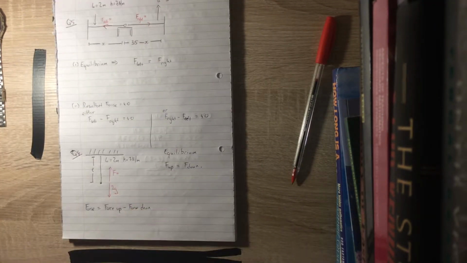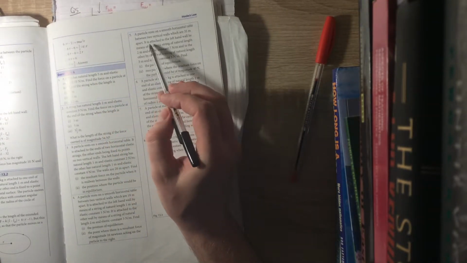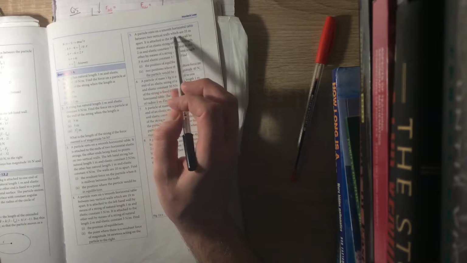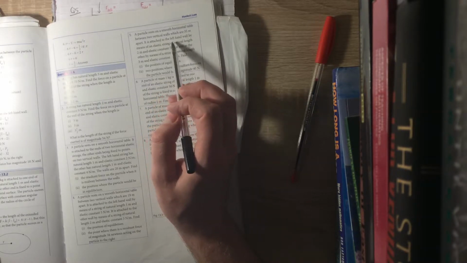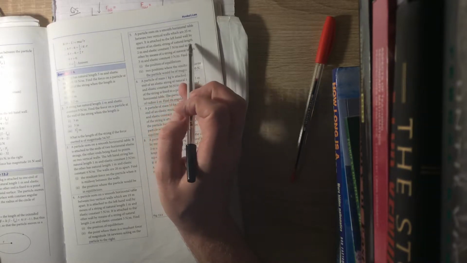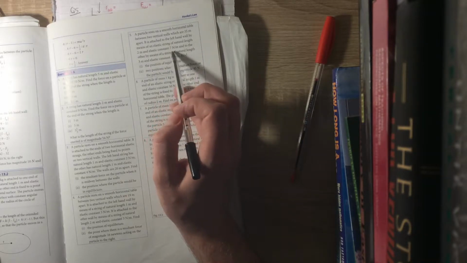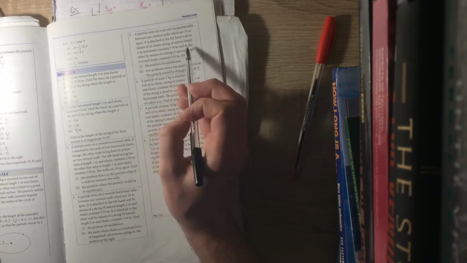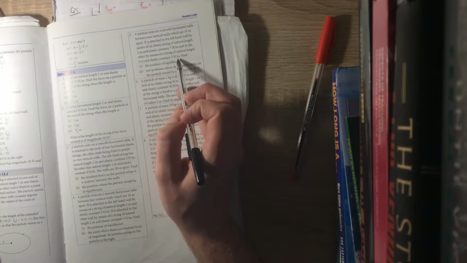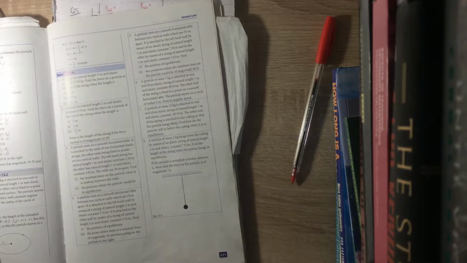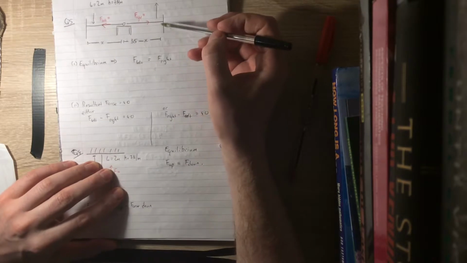Question 5. It says a particle rests on a smooth horizontal table between two vertical walls which are 35 meters apart. It is attached to the left-hand wall by means of an elastic string of natural length 2, elastic constant 7, and to the other by means of a string of natural length 3, elastic constant 3. Find the position of equilibrium and the two positions where the resultant force on the particle would be of magnitude 40 newtons. So here's our question.